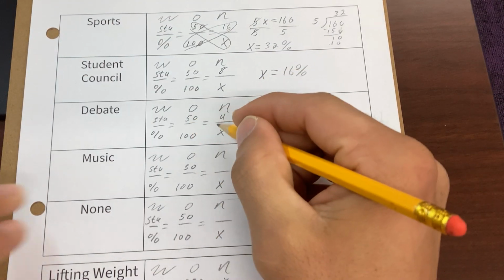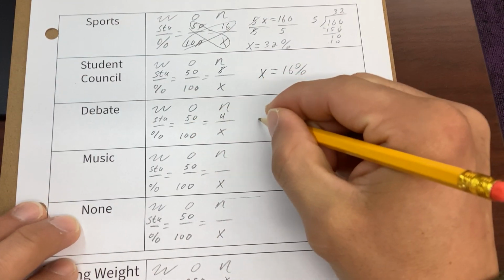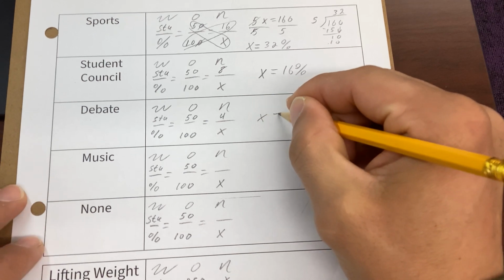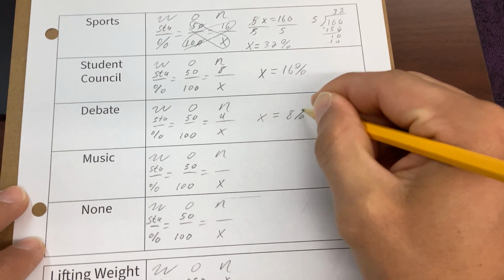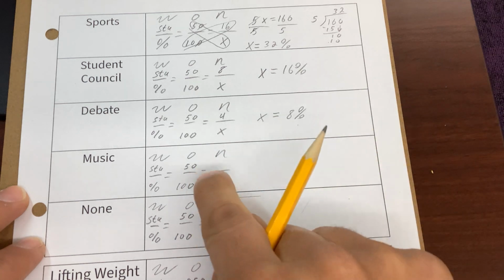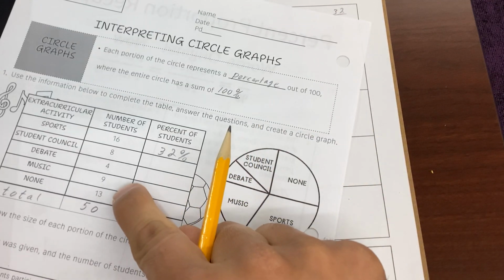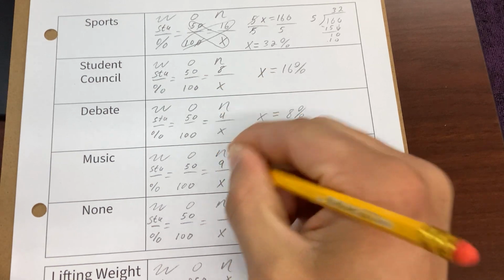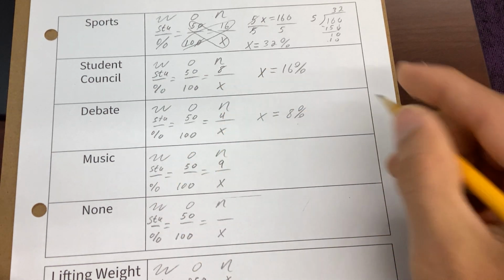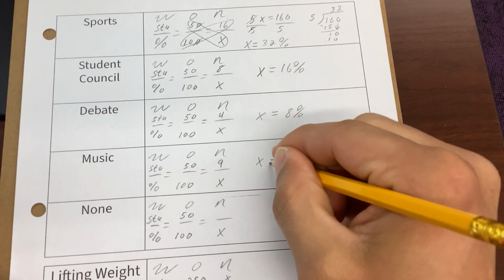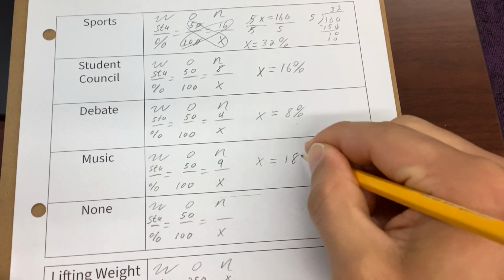Cross multiply and divide again, and then I would have figured out that the debate team would have consisted of 8% of students. For music, I would have selected 9 for my data, and then put down that for my cross multiply and divide, and then your answer would have been, you would have gotten 18%.